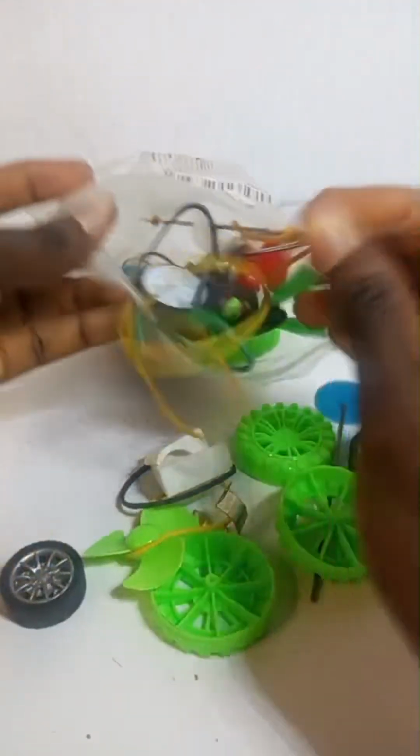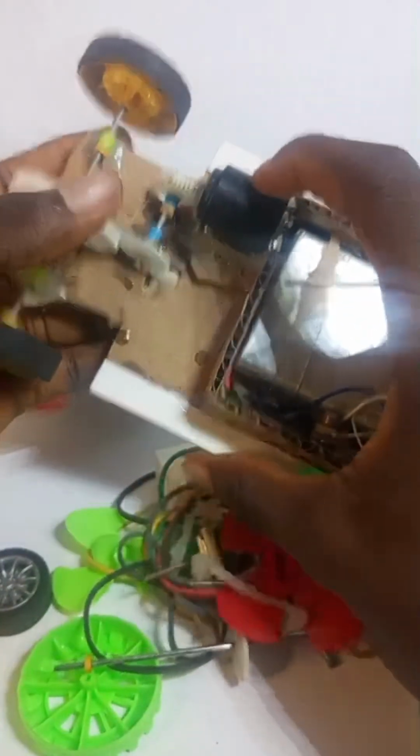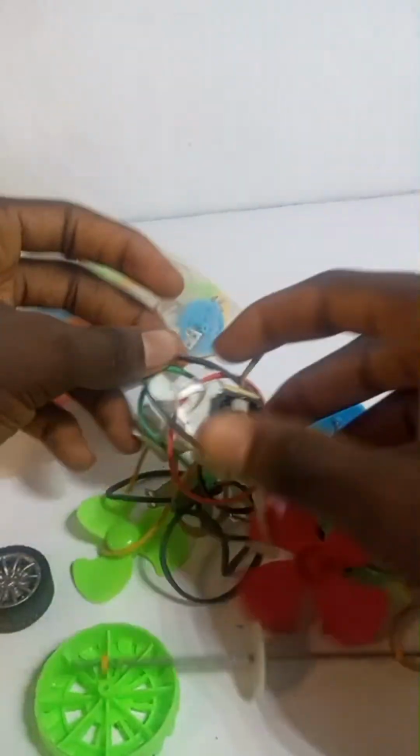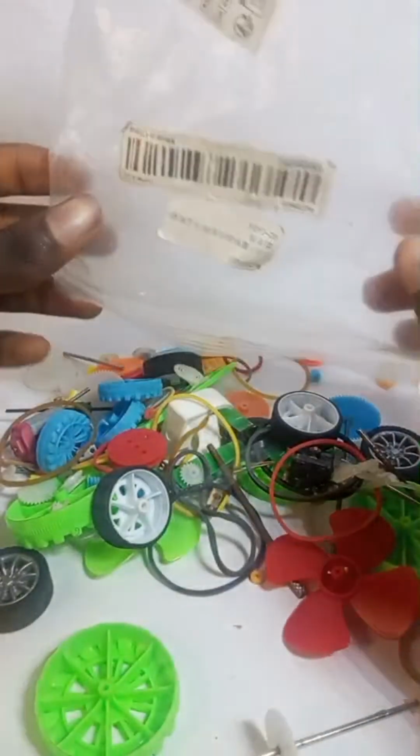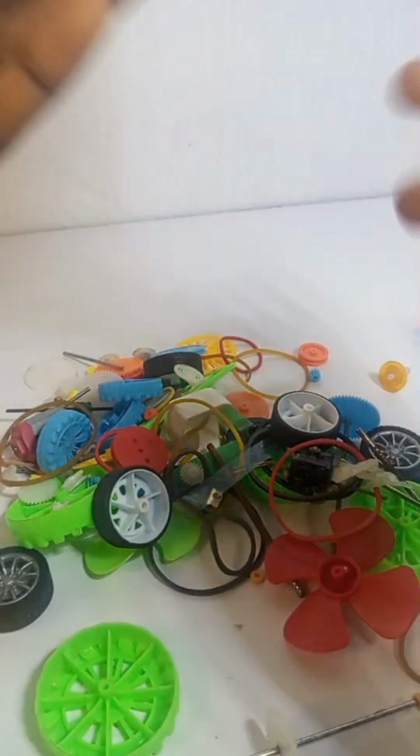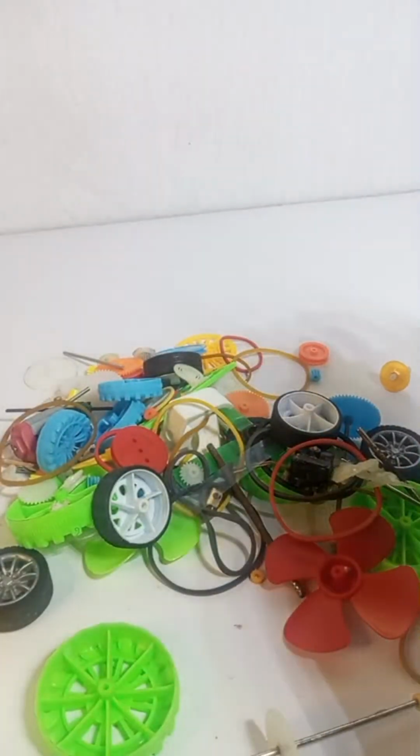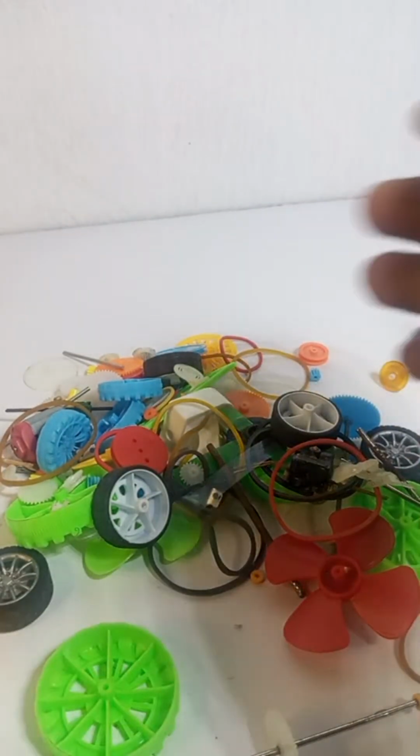Inside this bag, I also got this motor and two others as well, and I've used one recently. Alright, so this is everything inside the bag. I think there are around 30 something pieces. So yeah, there are around 50 pieces.